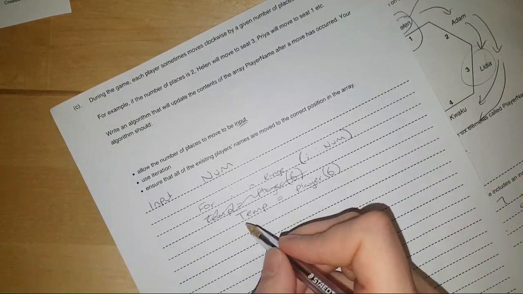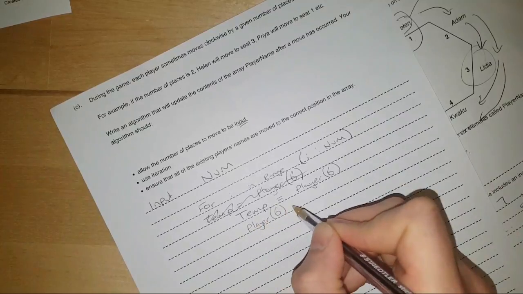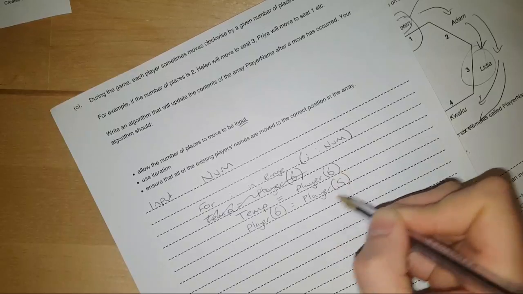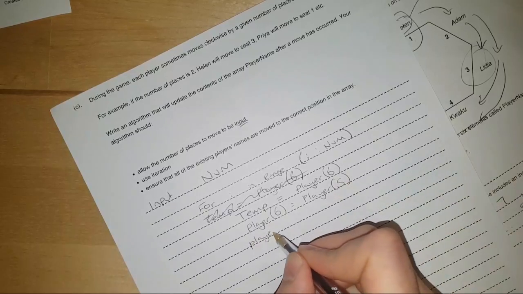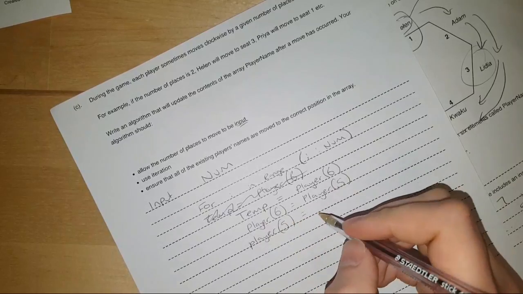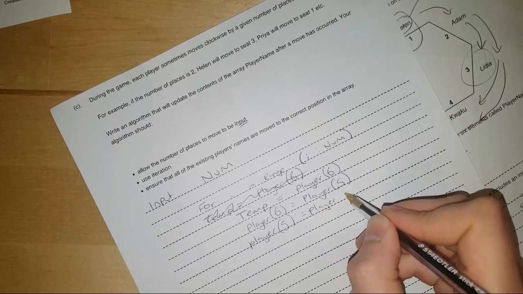So then we will do player 6 equals player 5. And then we go backwards on ourselves, so player 5 equals player 4.